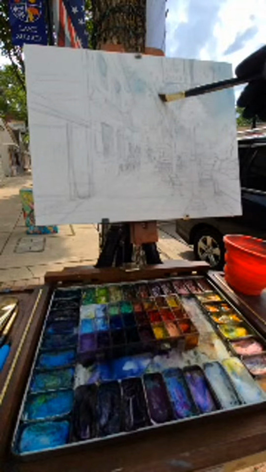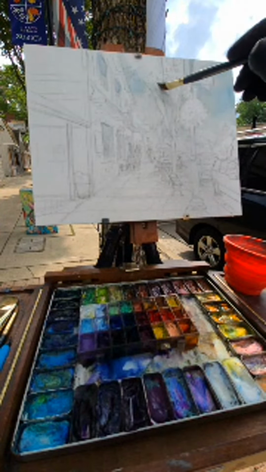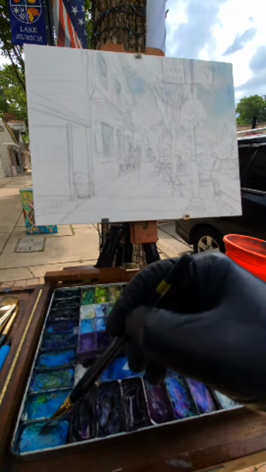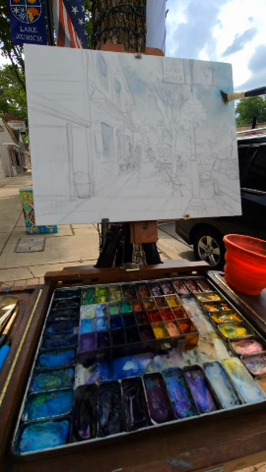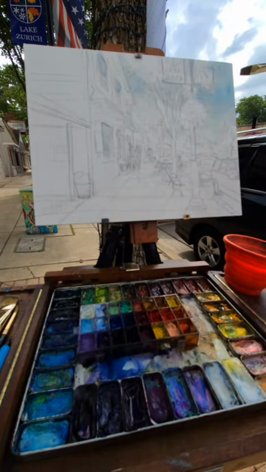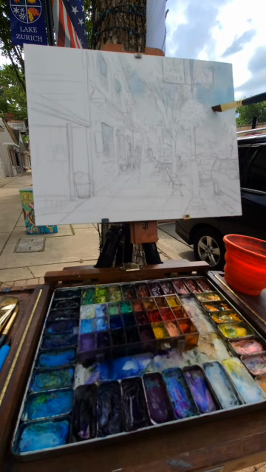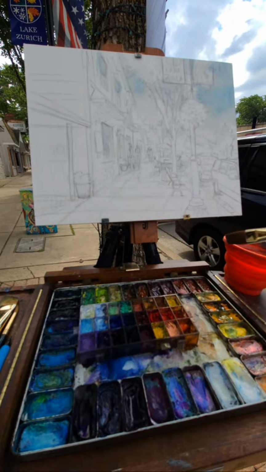I'm using some kind of aqua. I think this is aqua blue, and this is my horizon blue. I'm just putting it in there. I'm working on a panel today again. So there's my light, and now the background back here.